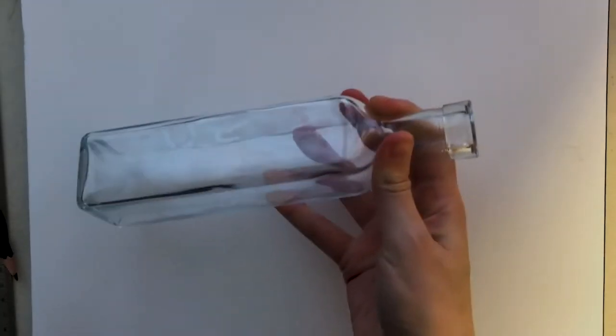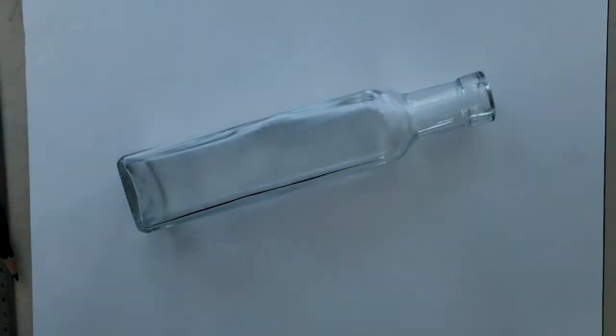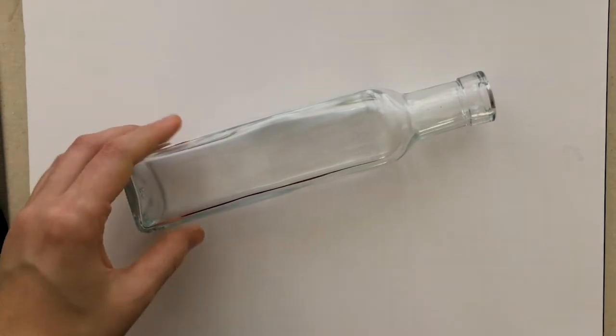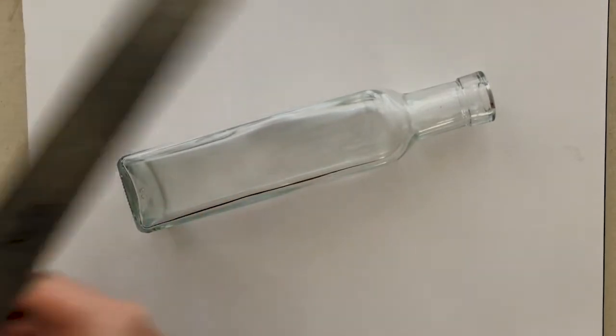Hi everyone, today we're going to start talking about foreshortening, and we're going to start by foreshortening this bottle. We will be doing more foreshortening next week when we talk about foreshortening the figure, but this bottle is a good place to start. So we have this glass bottle here.